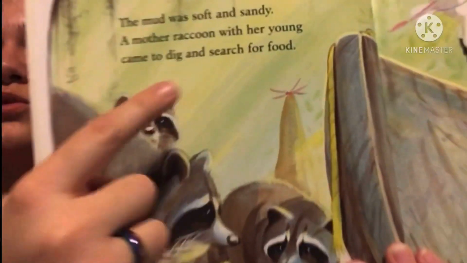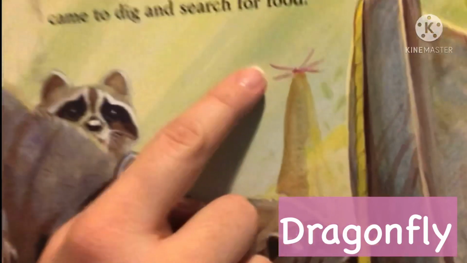And then you guys don't have to just draw about animals. There's also plenty of bugs in the swamp because it is in nature. And one of those bugs is a dragonfly. So all my friends can see this little pink dragonfly.